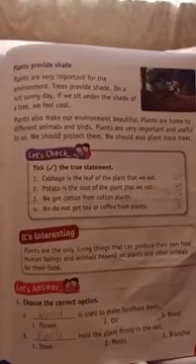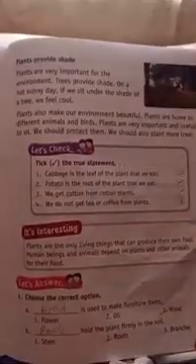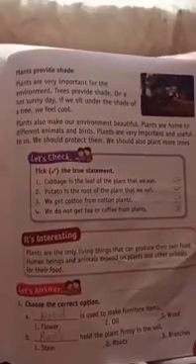And so students, starting from now, let's protect plants and let's plant more trees.